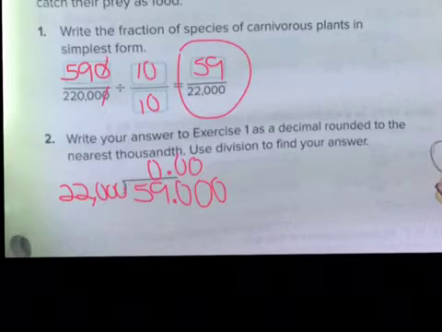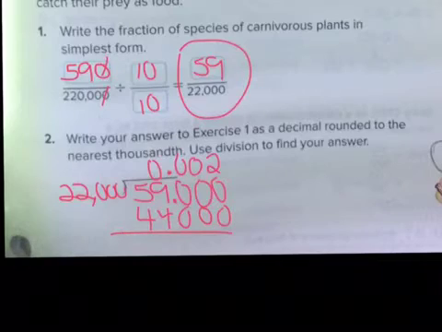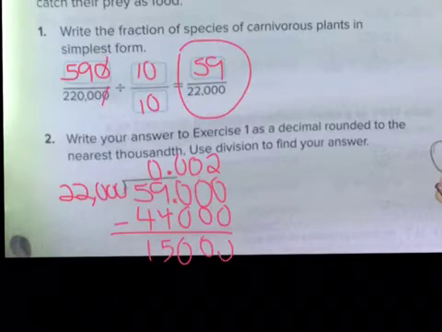And now I can say that in 59,000, there are two 22,000s. So there are two of them, okay? And that would give me 44,000, right? And when I subtract, I see that I have 15,000 left. But there are no 22,000s in 15,000, so I have to add another 0 and bring it down.